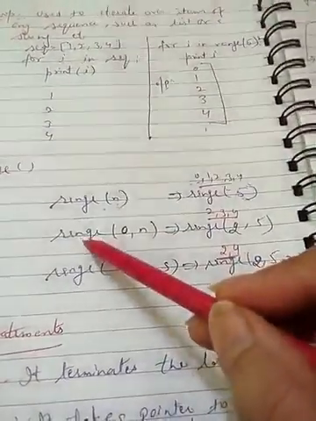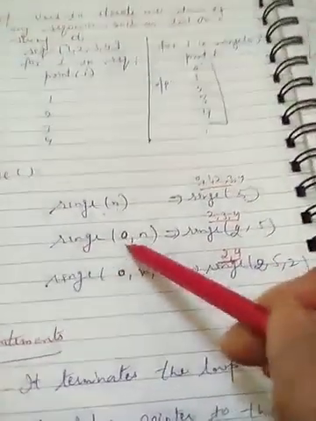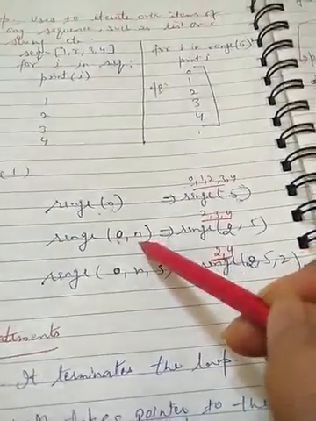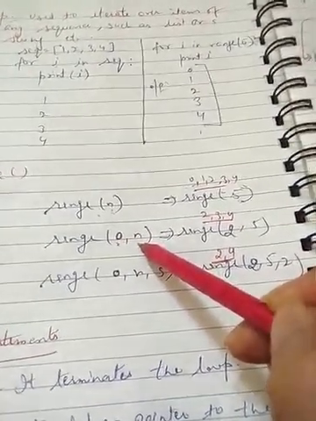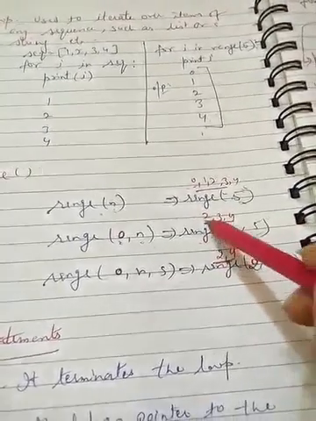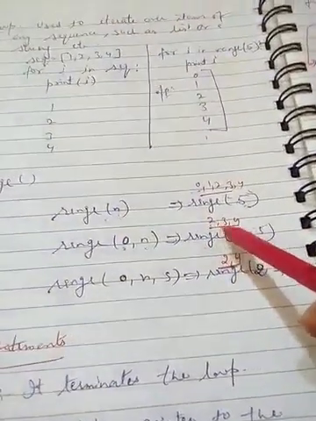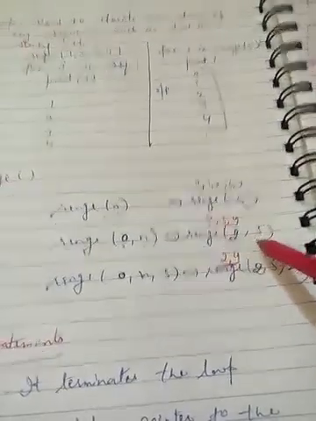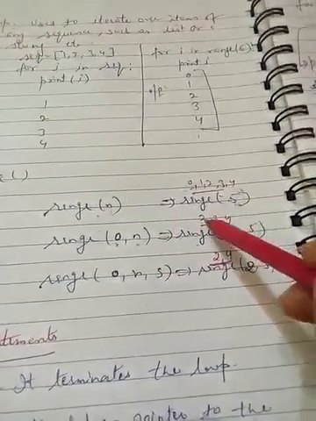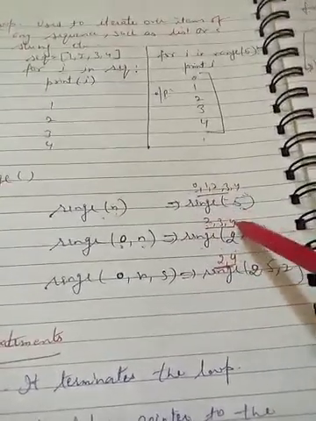Now the next one is range with two arguments. Here the first is the original value, or you can say the initial value, and the last argument is the maximum value. For example, if I take range 2 to 5, the initial value is 2. It goes from 2 to 5, and it will again take the minus 1 value. So 2, 3 and 4, we are taking 3 elements there.